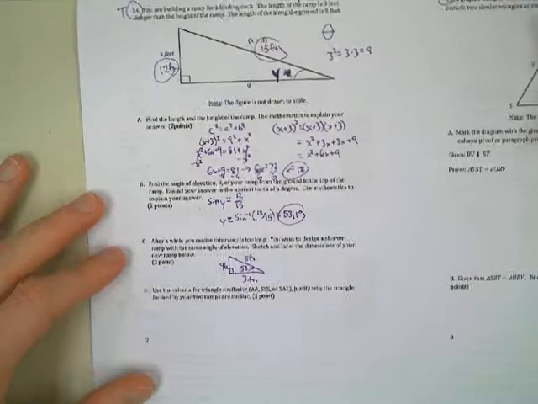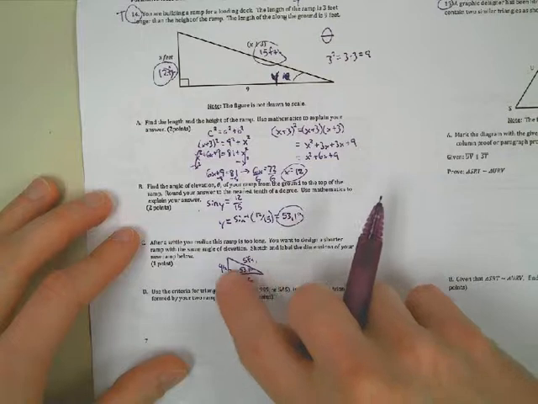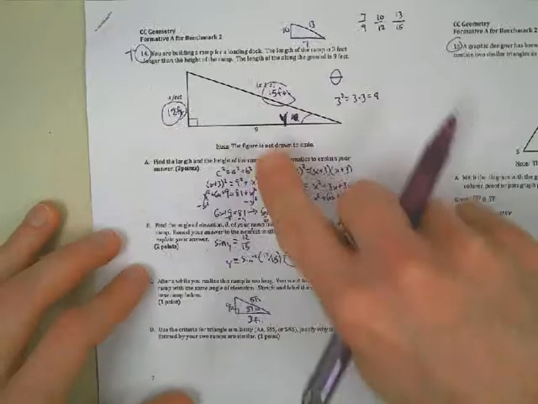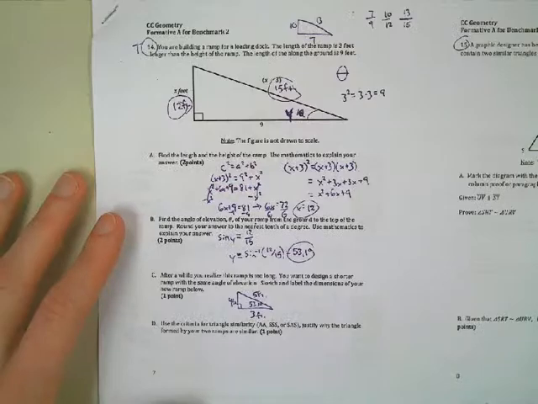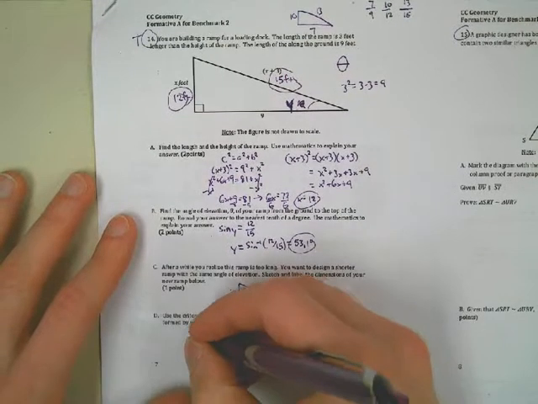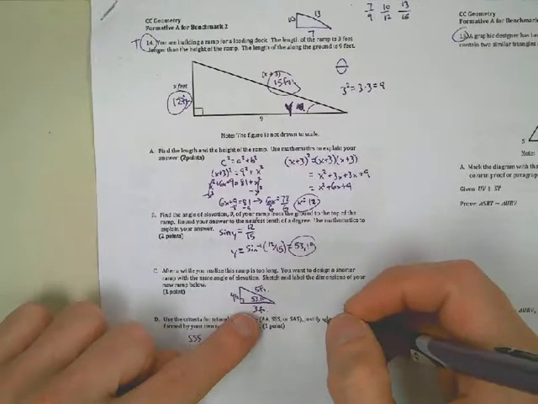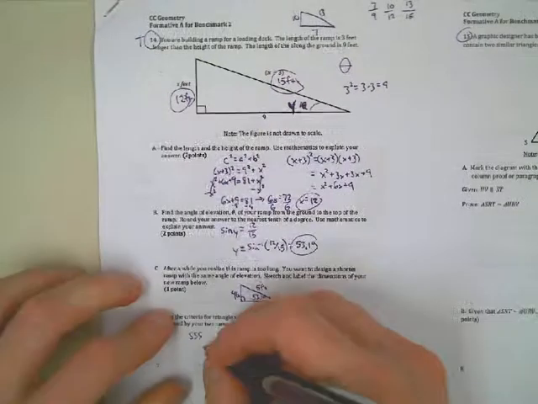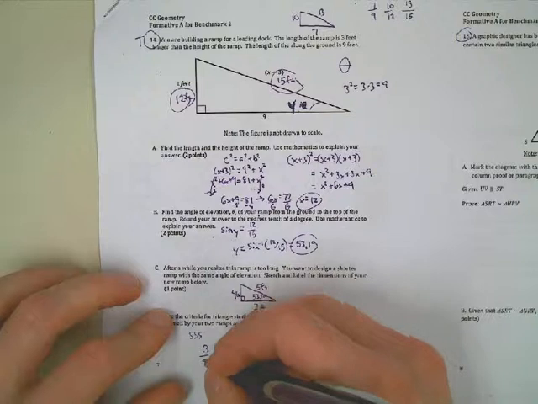Okay, and finally, letter D, use the criteria for triangle similarity, angle, angle, side, side, side, or side, angle, side. Justify why the triangle formed by your two ramps are similar. So, why must our two ramps be similar? Well, if you look here, what do I have? I have 3 sides and 3 sides. So what's one way we could justify that these two triangles are similar?